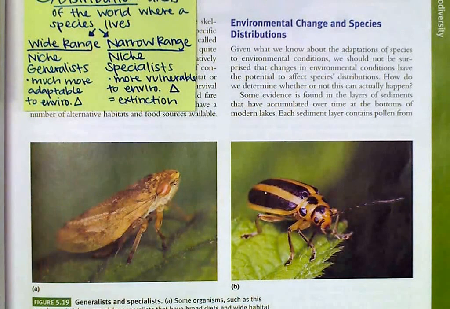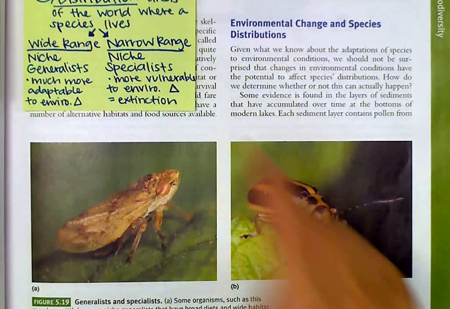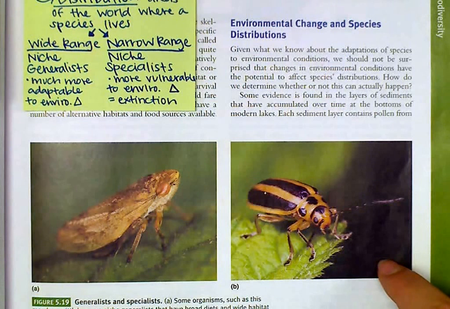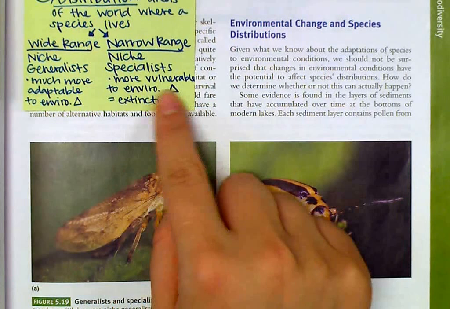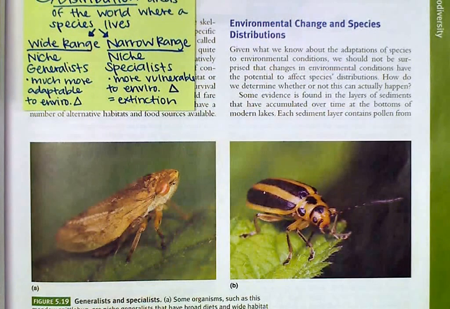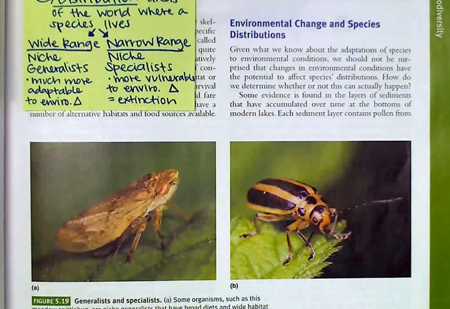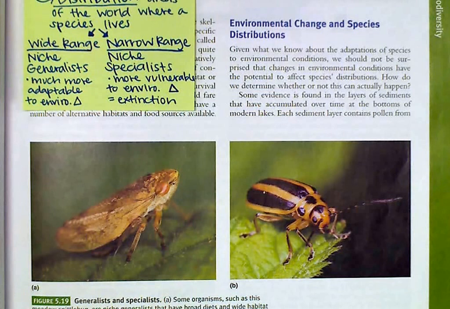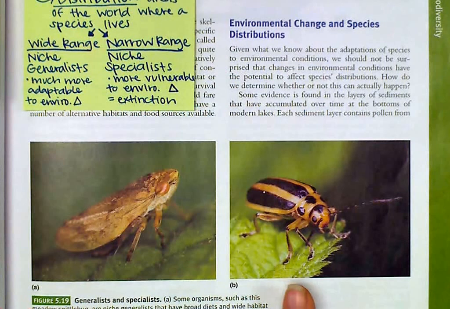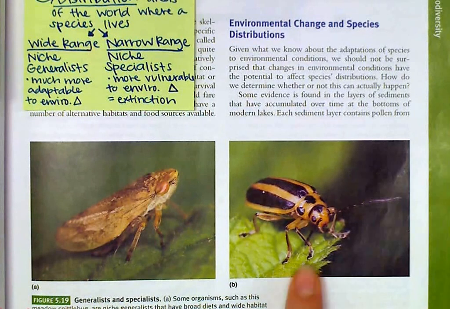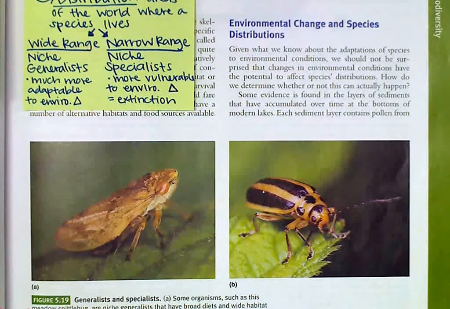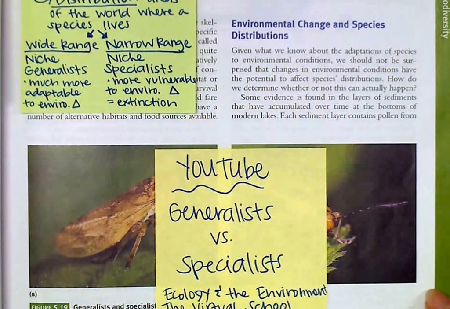Okay, on the other side of that, we have our niche specialist, like our friend over here, the skeletonizing leaf beetle. Okay, and they're actually more vulnerable to environmental change and extinction. So they're very, very picky. They have a very narrow diet. They can only eat one kind of leaf. Okay, and they have highly specific habitat preferences. So you can think of these organisms as high maintenance, low maintenance, specialists, generalists. All right? There's also a YouTube video if you'd like to see some more examples.